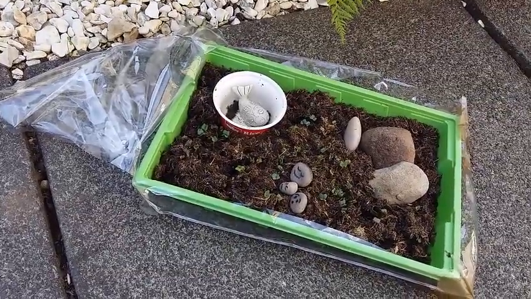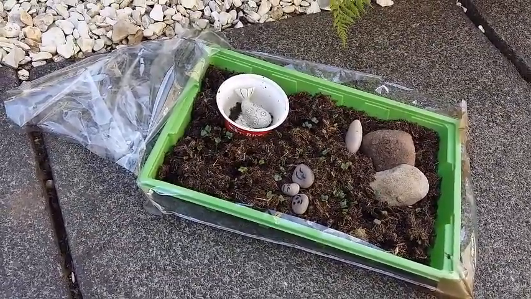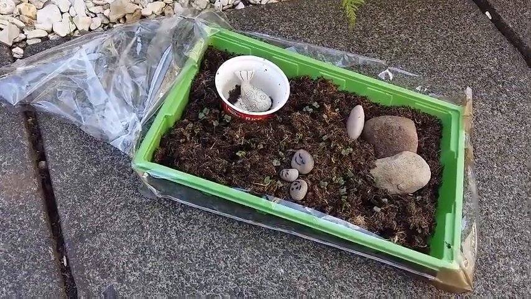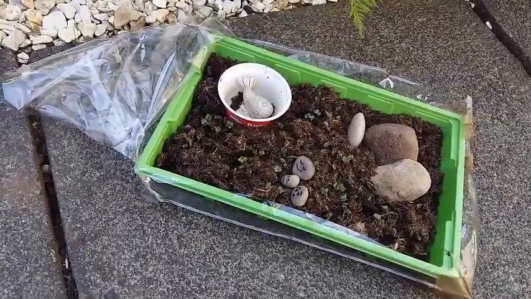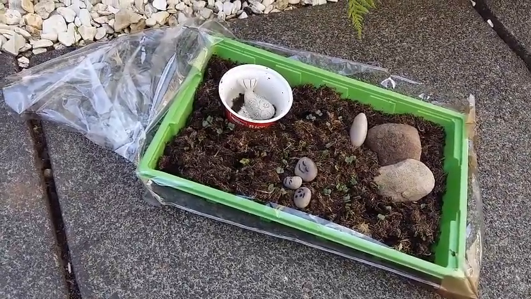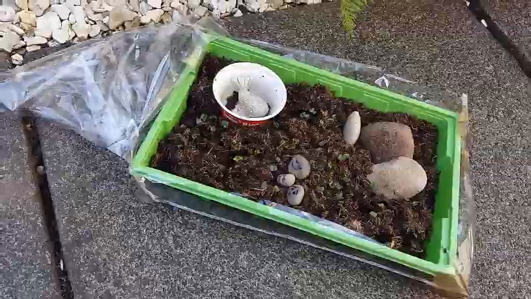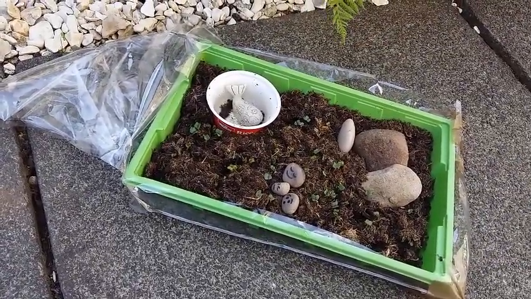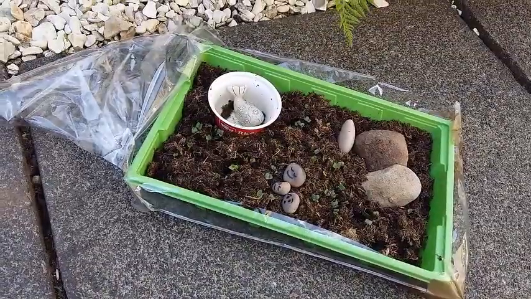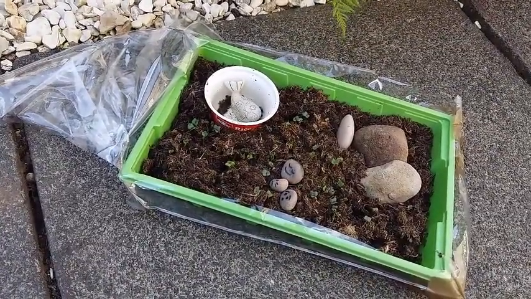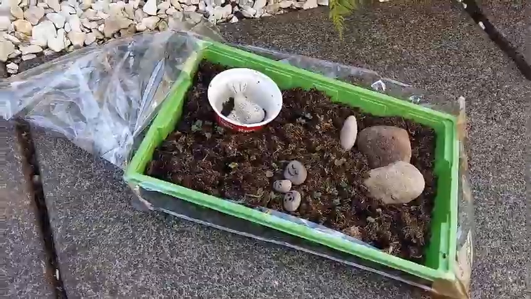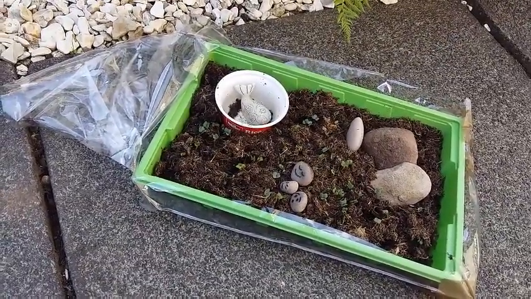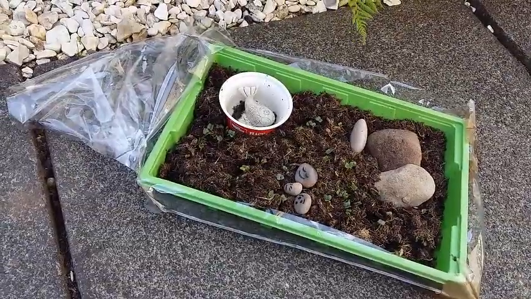There are some rocks to represent mountains, some soil and compost to represent the landmass, and you might make out some faces on some of the smaller rocks to represent the human population there. The yogurt tub has water in it and a small figure of a whale to represent the world's oceans and life below water.